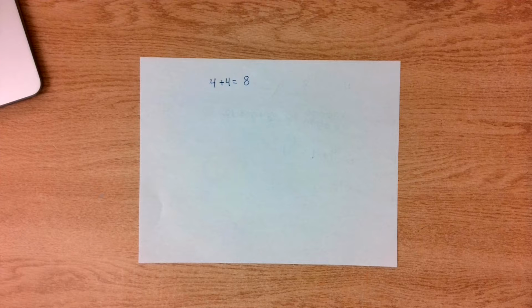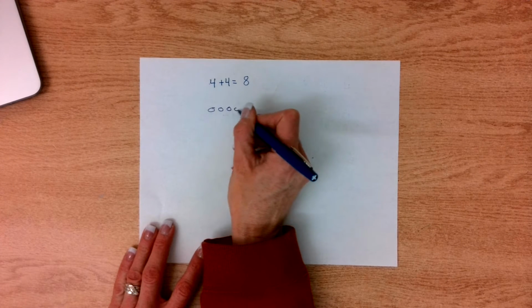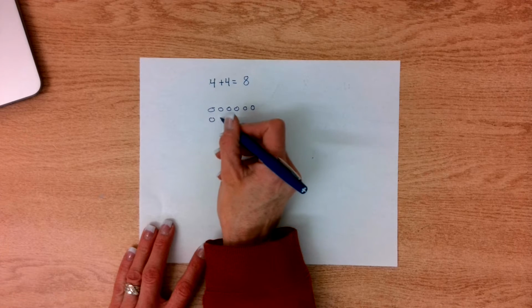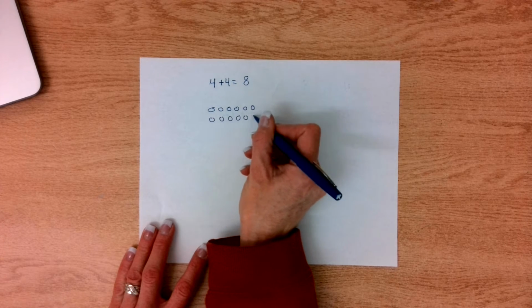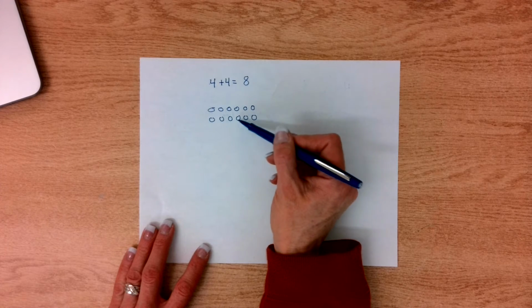A carton has 6 eggs in one row and 6 eggs in another row. How many eggs are there in total? So in total, in all, it means you're adding. So this time I'm going to draw a picture. 1, 2, 3, 4, 5, 6, 7, 8, 9, 10, 11, 12. Or you could say 6 and then 1, 2, 3, 4, 5, 6.